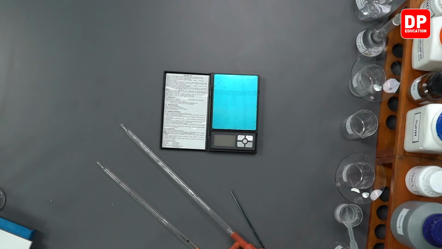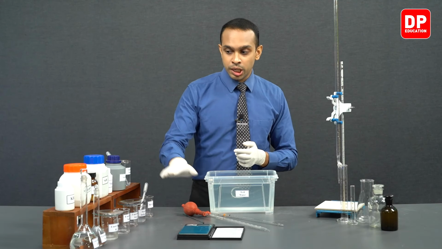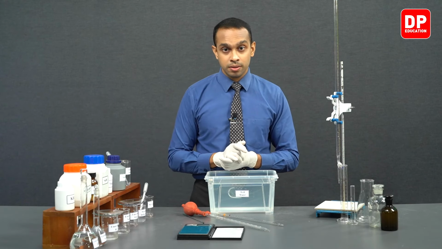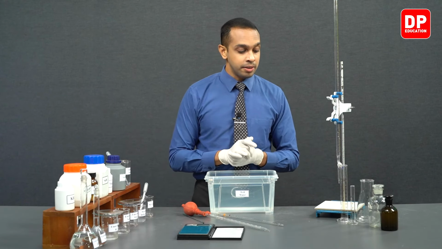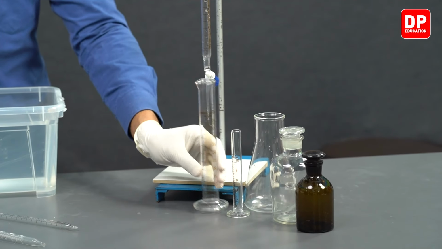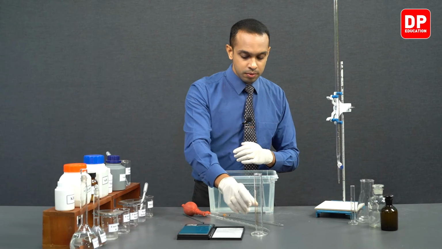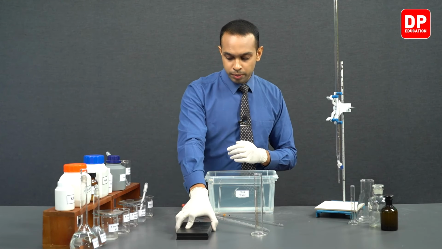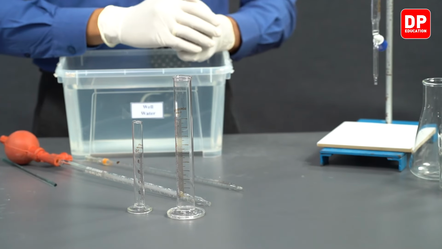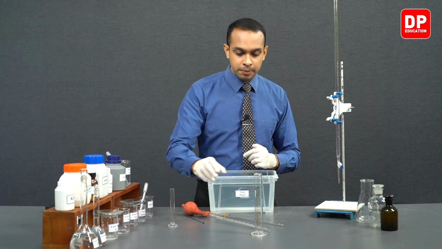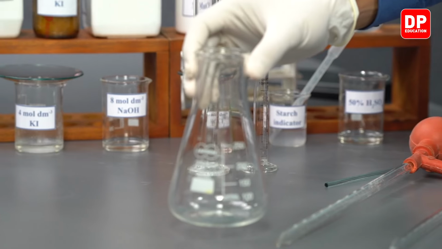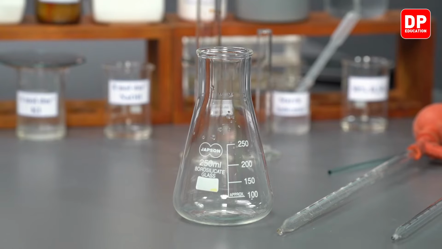So a digital balance would be used when measuring all of these solids when you're preparing their solutions. And then we will be using a burette and measuring cylinders. Apart from measuring cylinders, students, we'll be using titration flasks to carry out the titrations we see in this experiment.